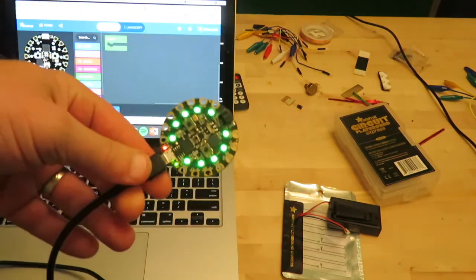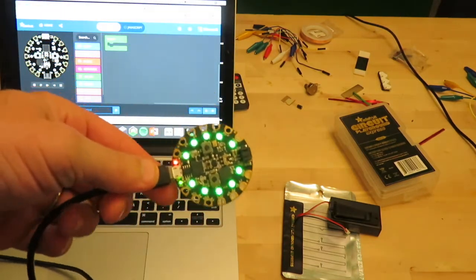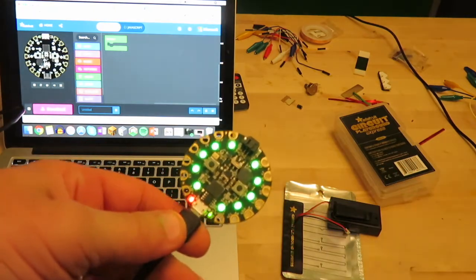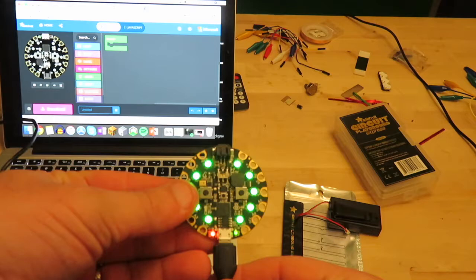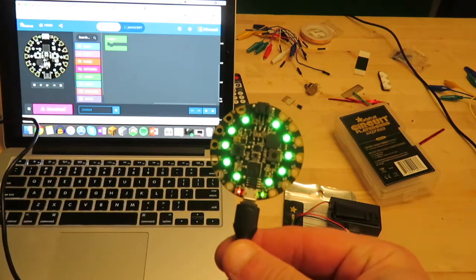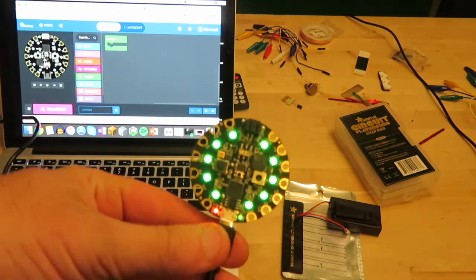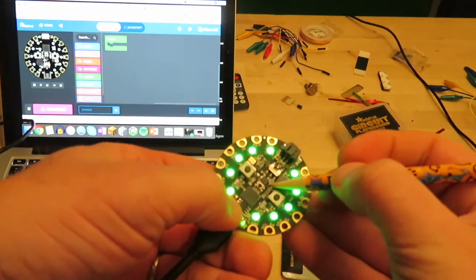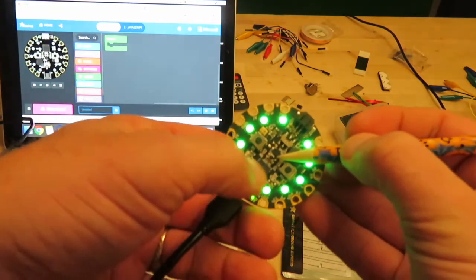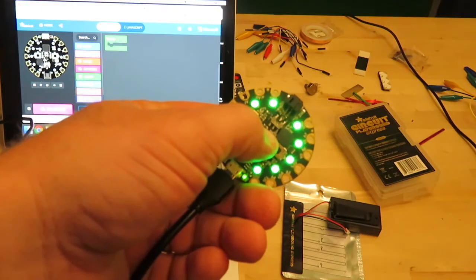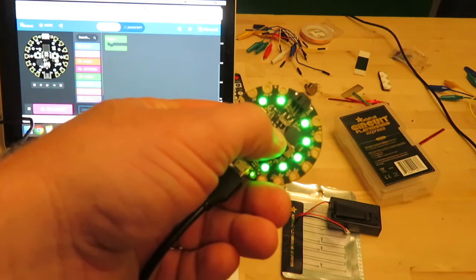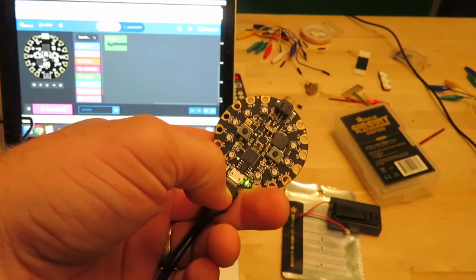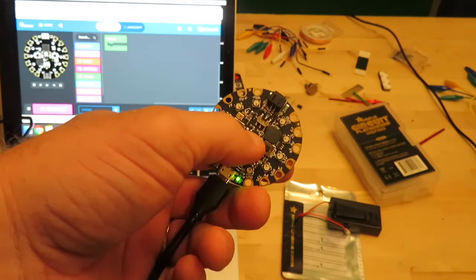Now, if this is your first time using the Circuit Playground, it's going to light up and it's going to be beeping and making noise, and there's a default program that just lets you know that it's working. And so what you're going to want to do, if it's your first time, is right here on this reset button, right there in the middle, you're going to hold that down. And then when it reboots itself, you should have some green lights here that'll pop up.